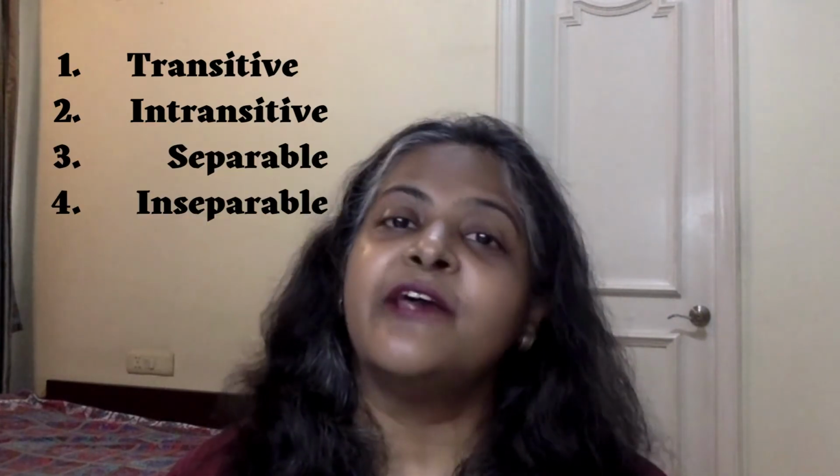So to recap, we have 4 types of phrasal verbs. We have the transitive and the intransitive, and we have the separable and the inseparable, and the special rule about personal pronouns put in.